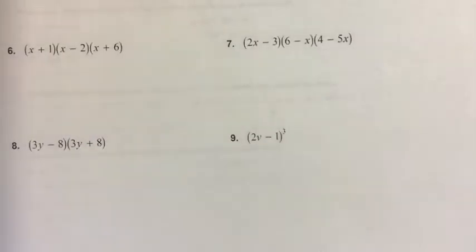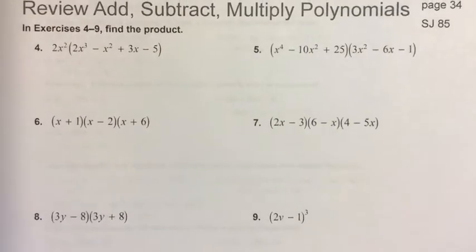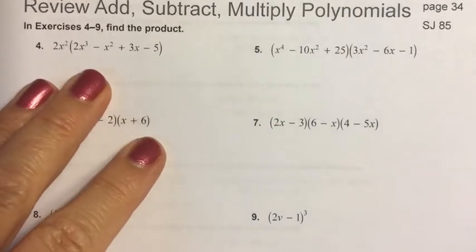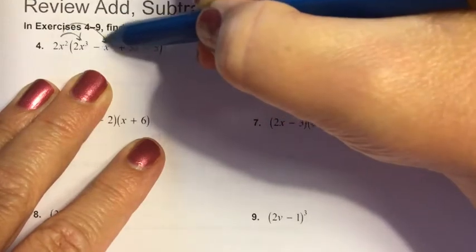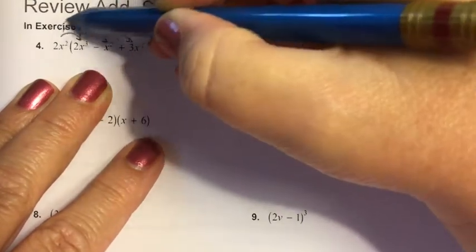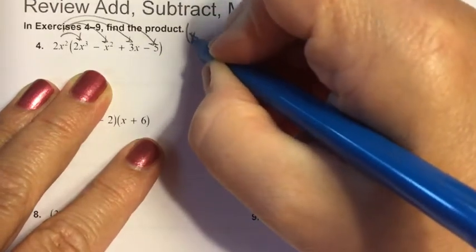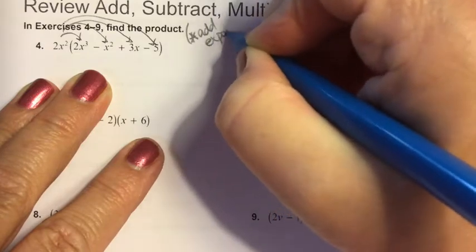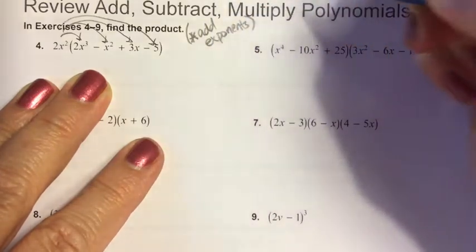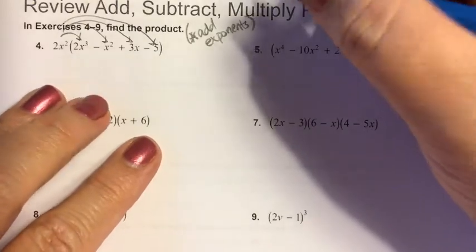Now we'll go on to multiplying. We reviewed how to add and subtract. Now we'll multiply. Remember, when you're multiplying, you're going to distribute first. Also, when you're multiplying, you add your exponents. Notice I did not do anything with exponents when I was adding, but when you're multiplying, you add your exponents.